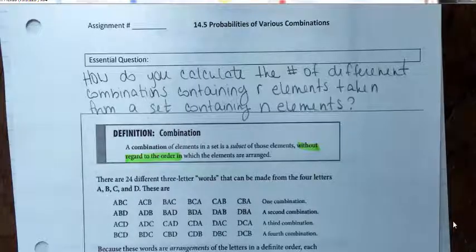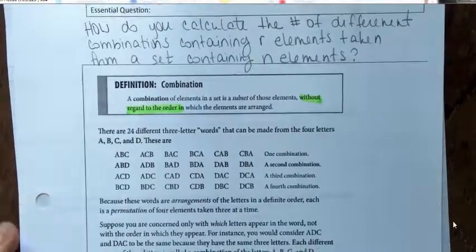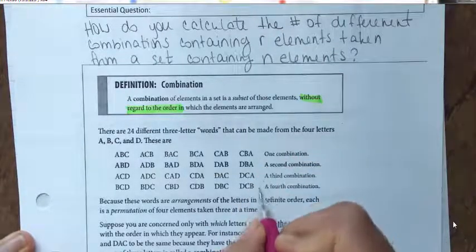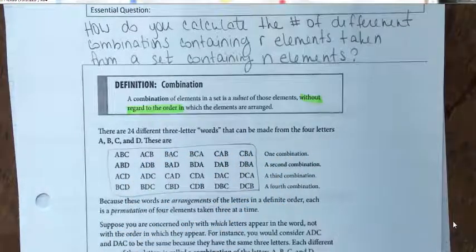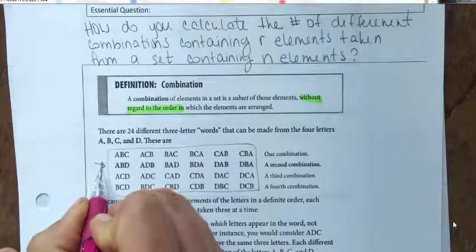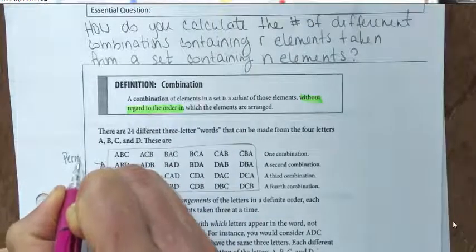So I'm going to try and differentiate for you the difference between a combination and a permutation using this next little example. There are 24 different 3-letter words that can be made from the 4 letters A, B, C, and D. So you can see here these 24 different 3-letter words that can be made. Well, that's the number of permutations. So this right here, the 24, is the permutations.